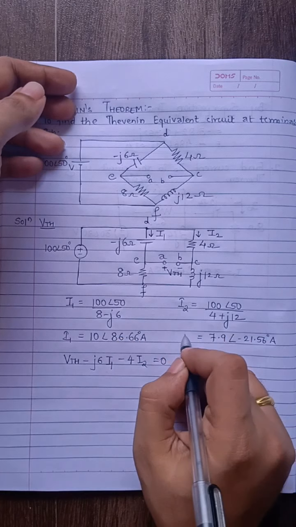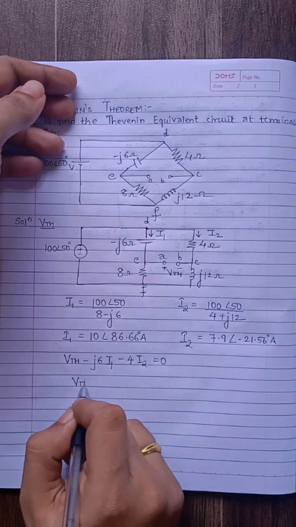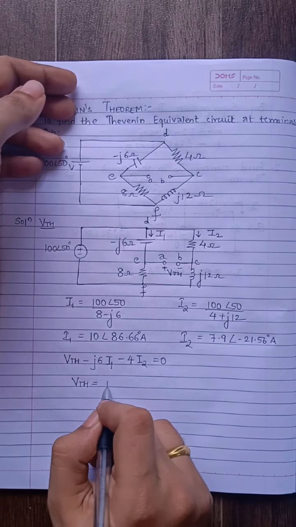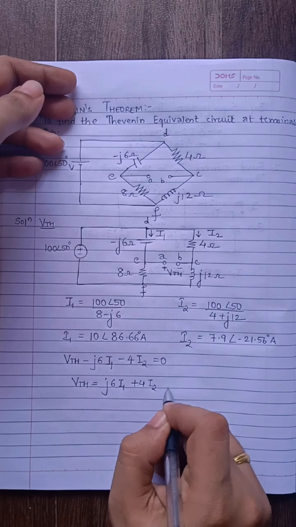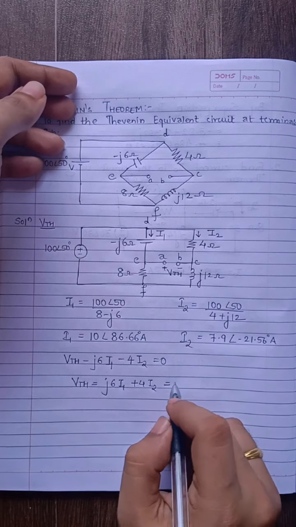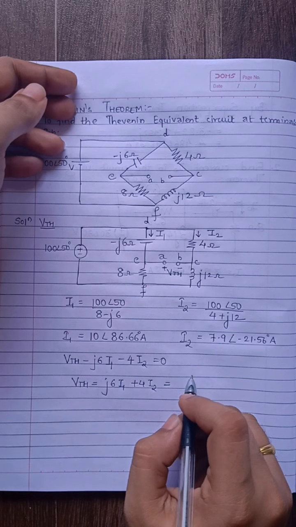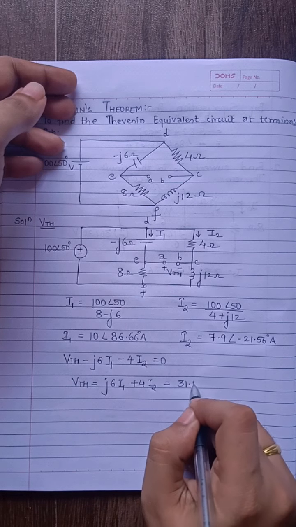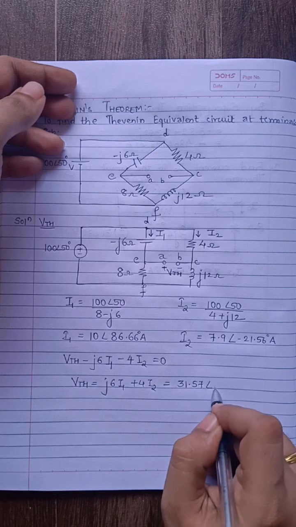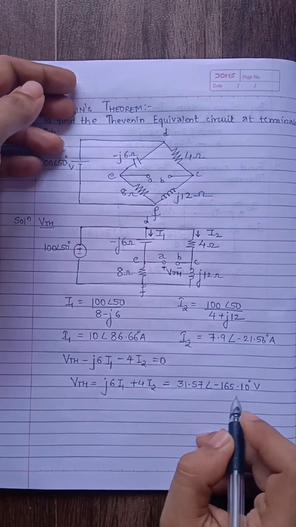So if I substitute I1 and I2 in this, I can find the value of VTH, which is J6 times I1 plus 4 times I2. So this will come to 60 at an angle, and the total value of VTH will be 31.57 angle minus 165.10 degree volts.